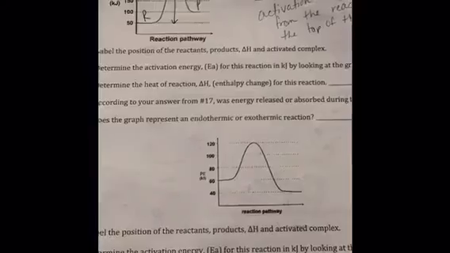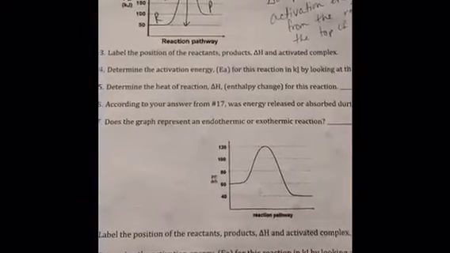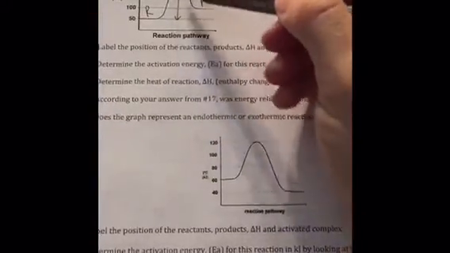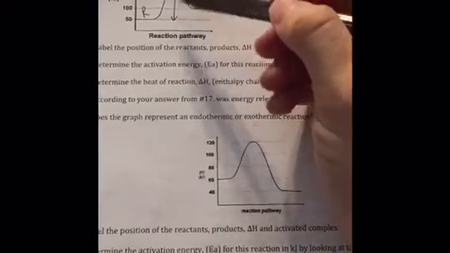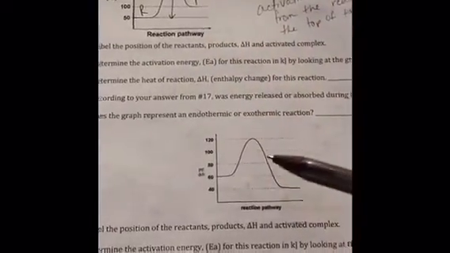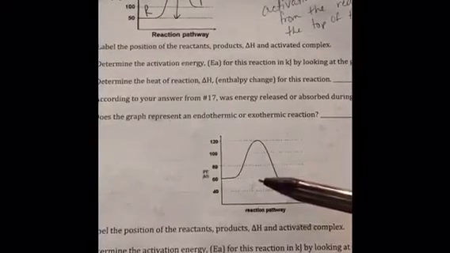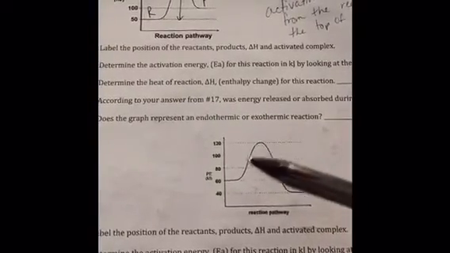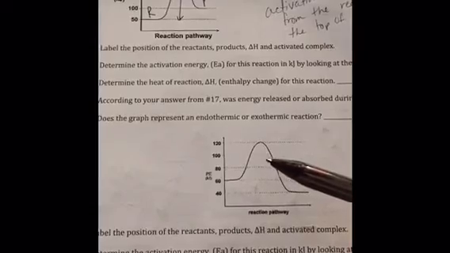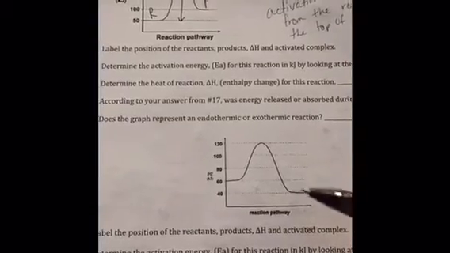So 250 minus 50 would be an activation energy of 200, because that's a lot of activation energy. These do not occur as frequently in nature because of that huge activation energy. This would be an exothermic reaction. If you look, the hump is a little bit smaller. Now you can add that catalyst in to decrease the activation energy, which would make the reaction occur a little bit faster.